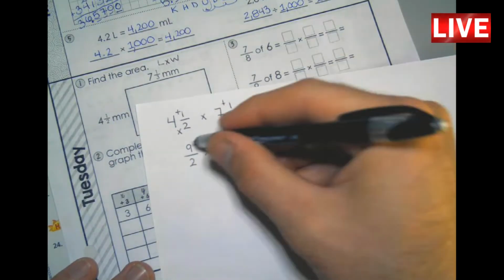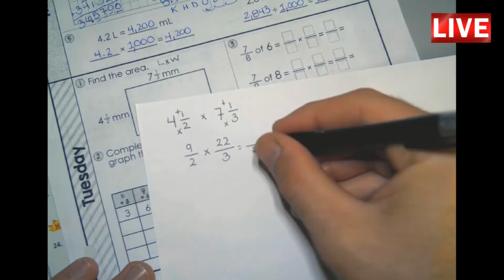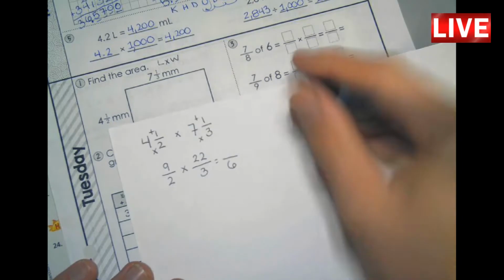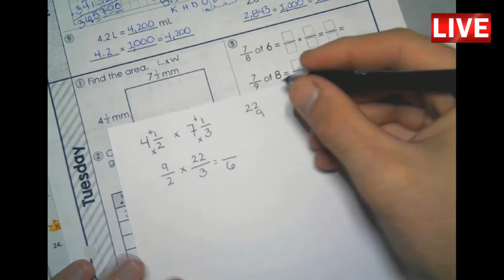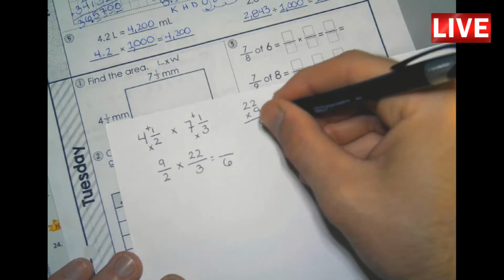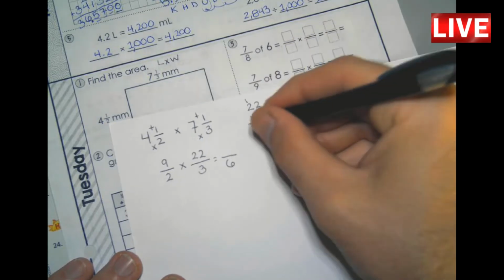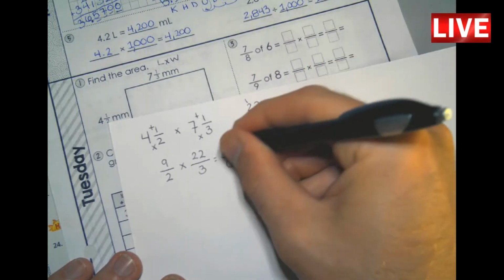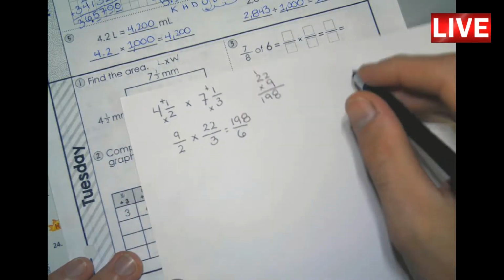We're multiplying this fraction, so we'll multiply the top numbers and we'll multiply the bottom. Let's start with the easy one. 2 times 3 is going to be 6, but we're going to have to work this one out separate. So we're going to do 22 times 9. 9 times 2 is 18, carry the 1. 9 times 2 is 18 again, plus 1 is 19. So 198 over 6.